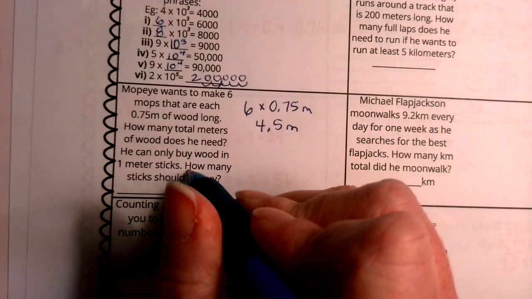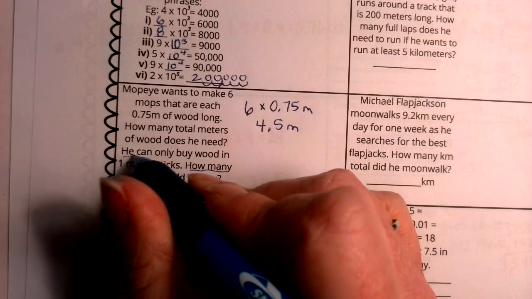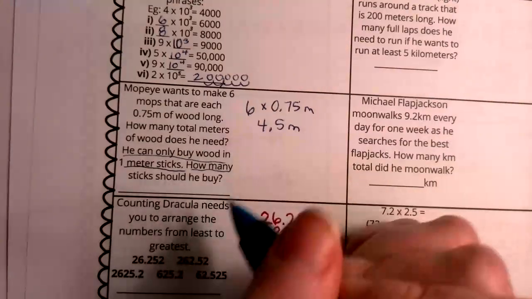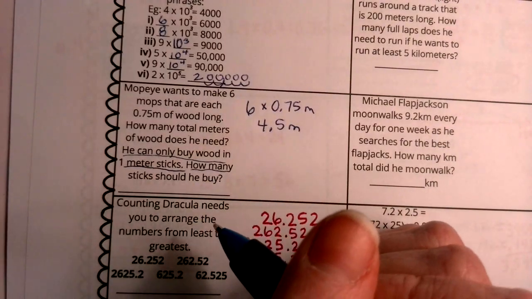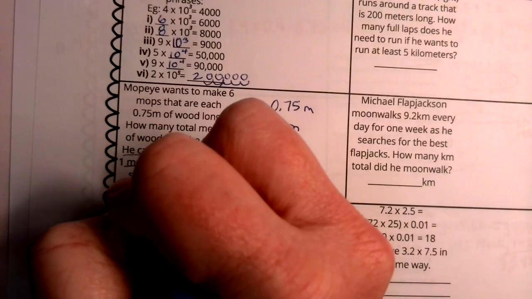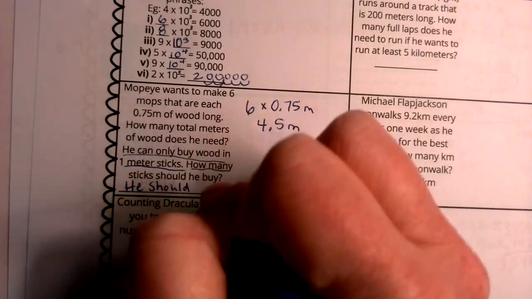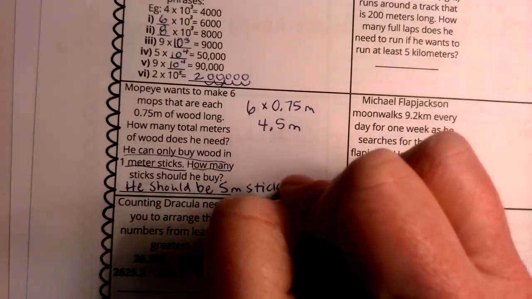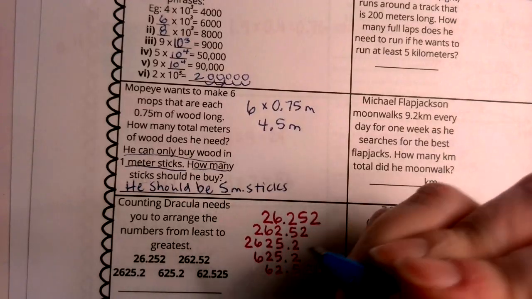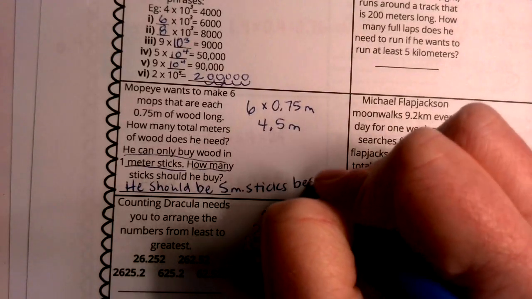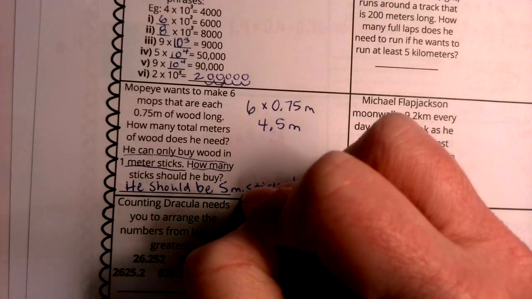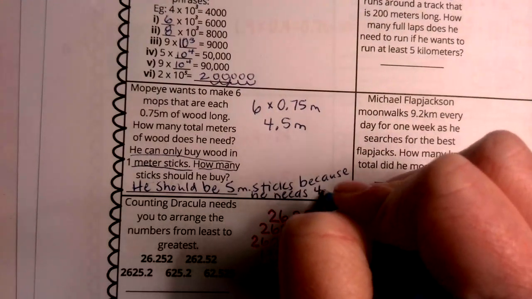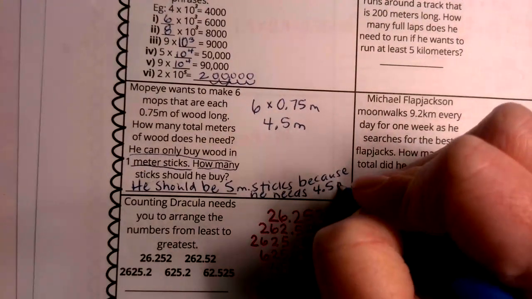Now, the second to last question says he can only buy wood in 1 meter lengths. He can't buy this ½ meter. So how many sticks should he buy? Well, he should buy 5 meter sticks. And I really should put a period after meter. He should buy 5 meter sticks because I'm going to have to get creative in my spacing here. He needs 4.5 or 4 and 5/10 meters.